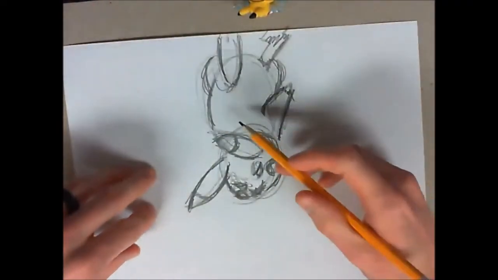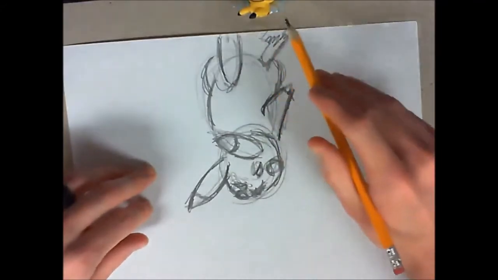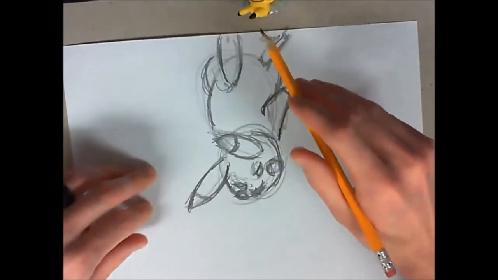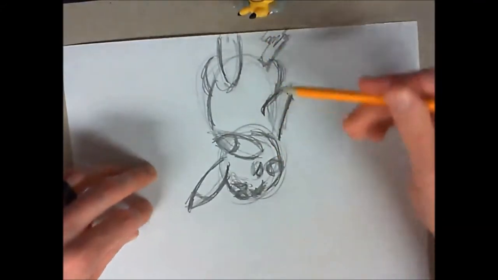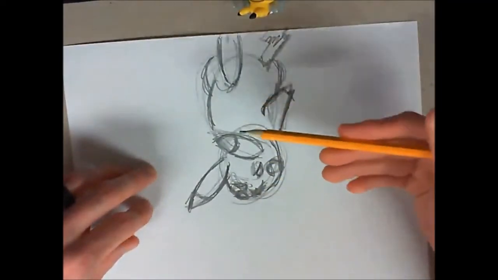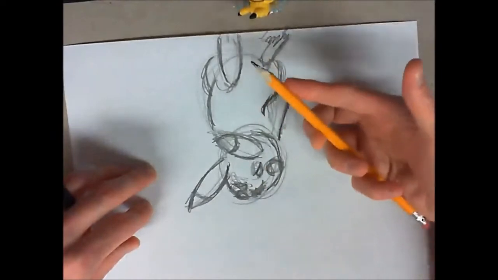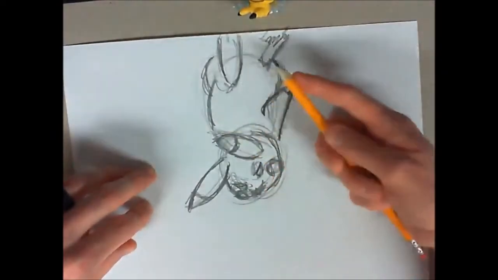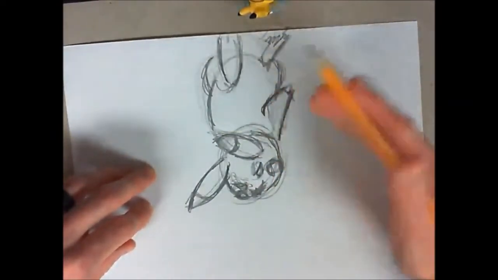So now, once you have this down, you start looking at where the light is falling on your object. And this is where form comes in. Because right now, all you got is shapes. That's it. It's not a form until you start adding in values. And remember how we held our pencil in the last video? That's how you're going to want to hold your pencil this time.